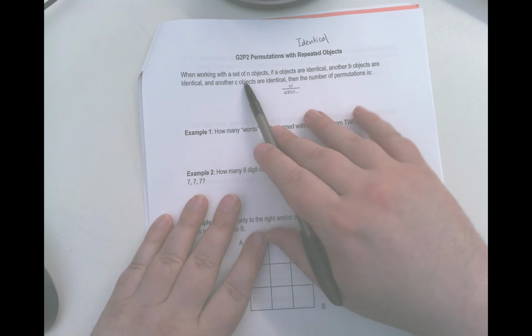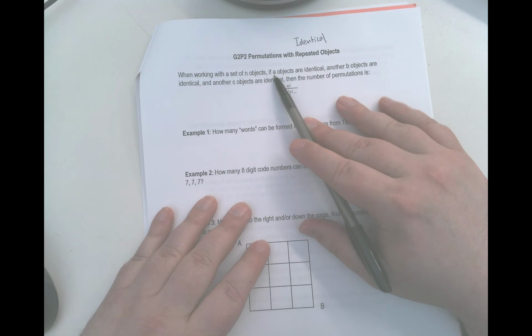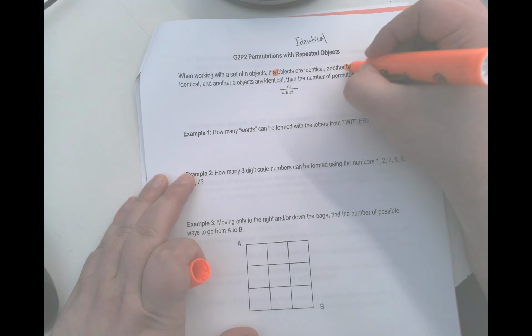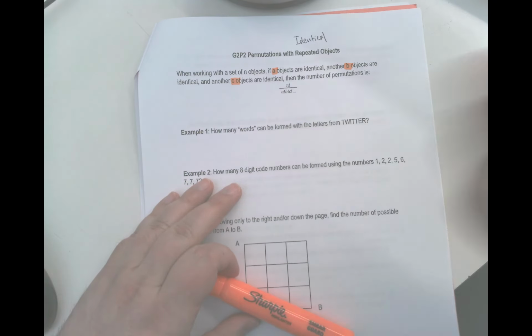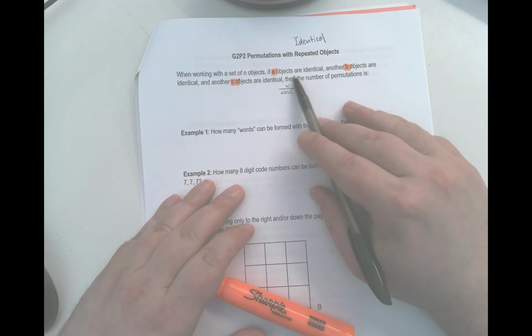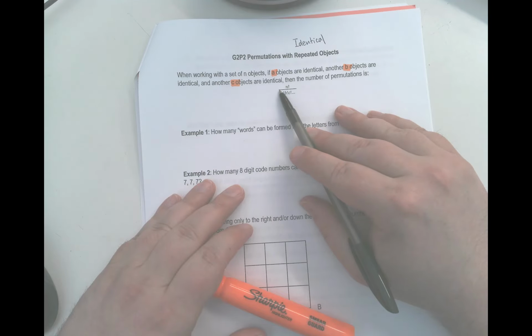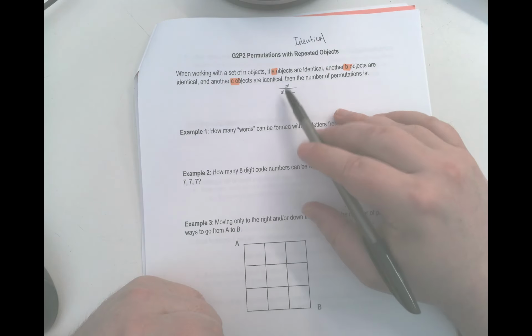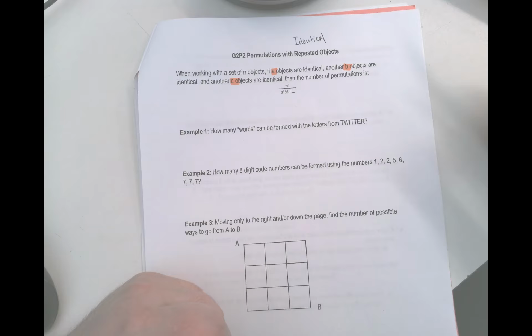So we have this formula here where if we have n sets of things, but in that n there are a things that are identical, or you could have A things and B things, or you could have A, B, and C things that are identical. What we do is when we calculate the number of permutations, we calculate it by doing the total factorial, and then we have to divide out each individual thing that's repeating, the factorial of those as well.